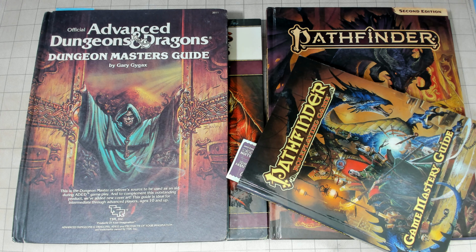The new Pathfinder Game Mastery Guide for 2nd edition actually has a chart of 100 different ideas. Not all of them are brilliant, but it's a good starting point and it's worth having a look at. And you can probably pull from other resources as well if you're playing a system that isn't D&D-esque. Maybe you're playing something else.